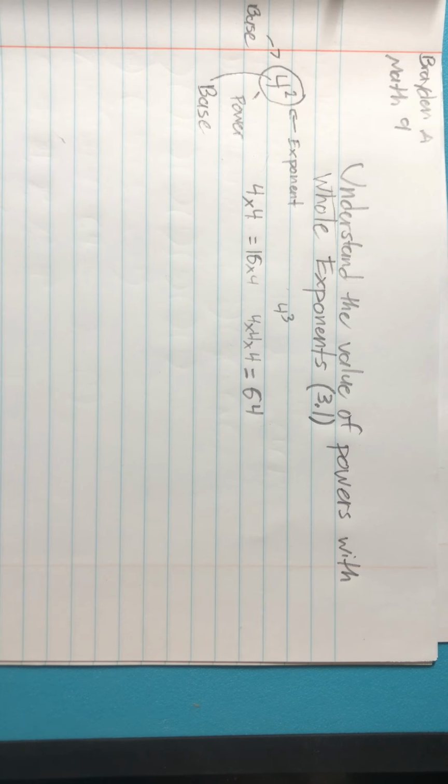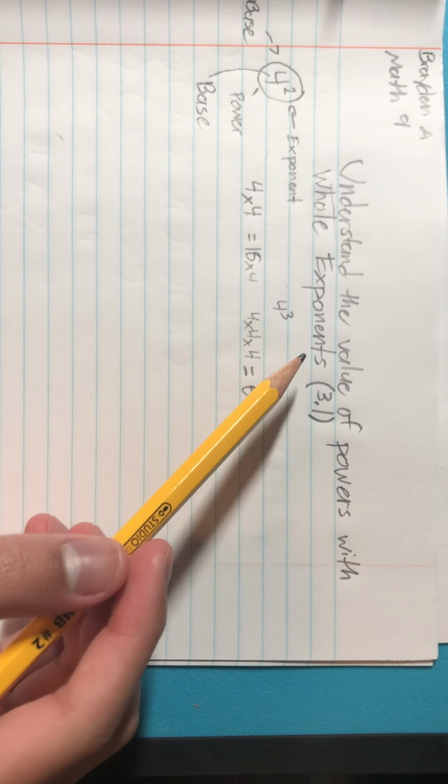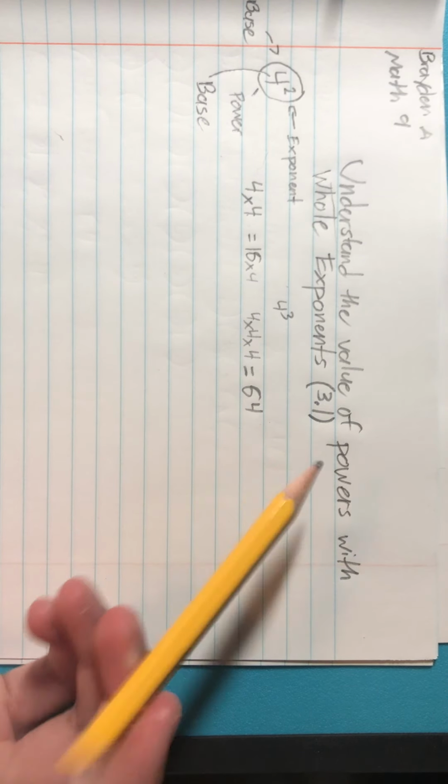Hello, my name is Braden, and today I'm going to be talking about the understanding of the value of powers with whole exponents. So, Unit 3.1.